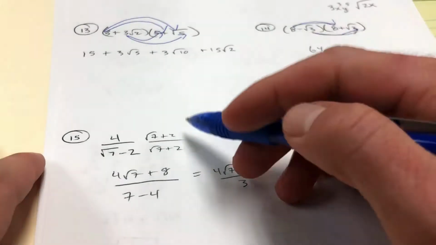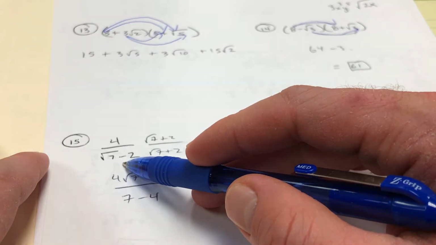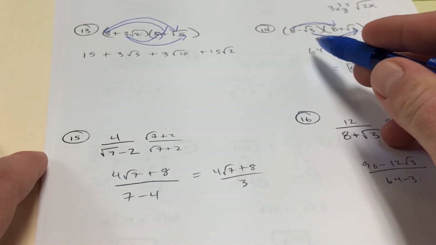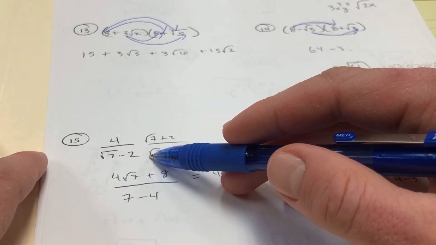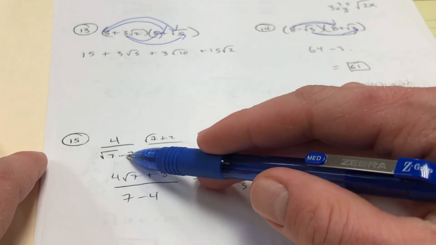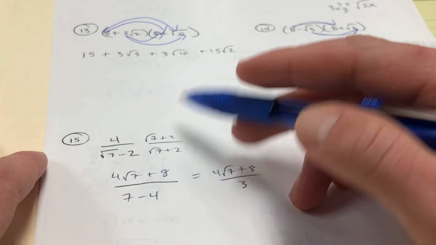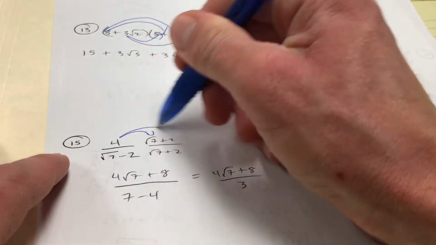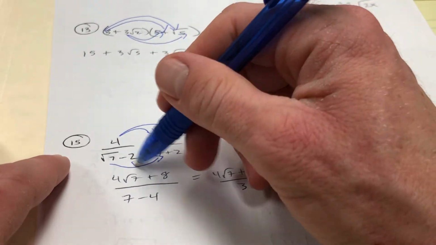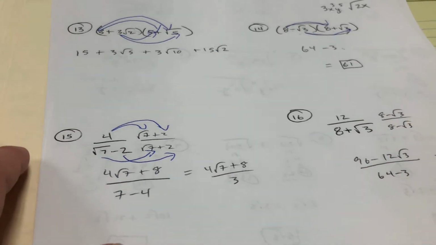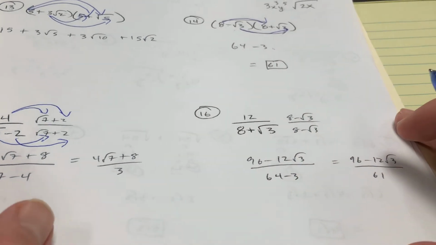There. All right, in order to get rid of roots, I need to multiply the top and bottom by the conjugate. We see what conjugates do here when we multiply by the conjugate of the denominator. So I need to multiply by root 7 plus 2, the opposite sign. Up top, you're going to have 4 root 7 plus 8. Down below, root 7 times root 7 is 7, minus 2 times 2 is 4. 7 minus 4 is 3 in the denominator.